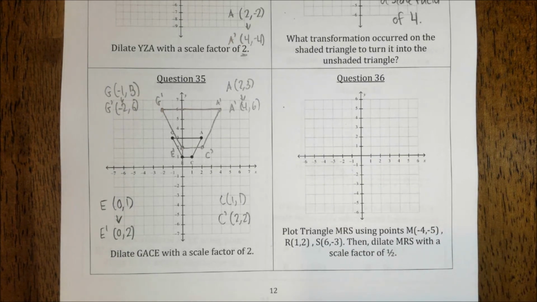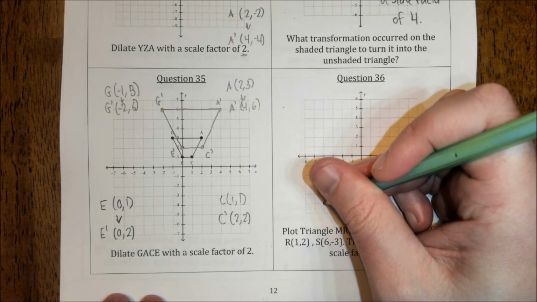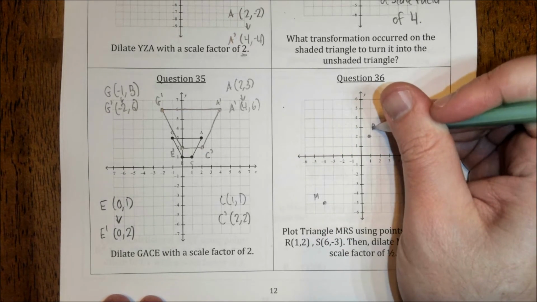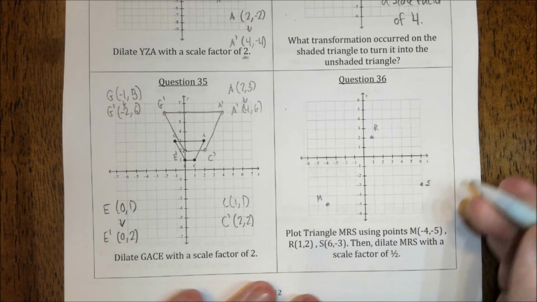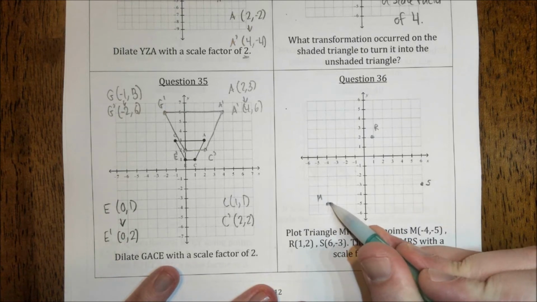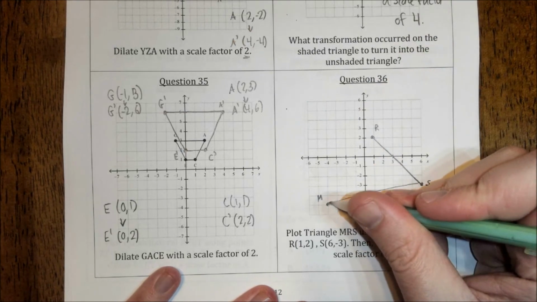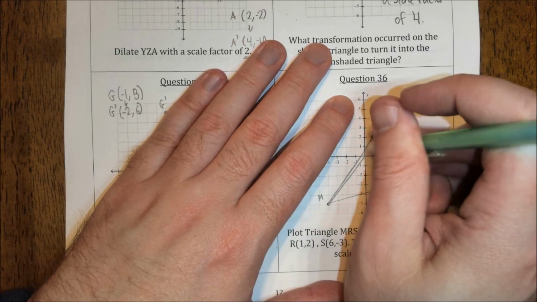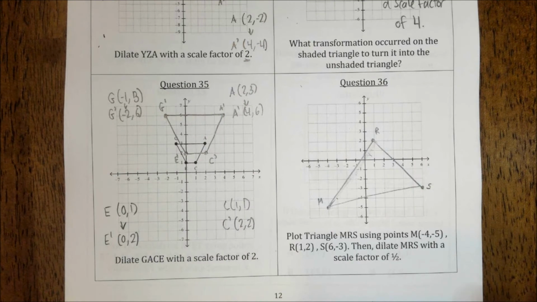Question 36 wants us to plot triangle MRS. M is negative 4, negative 5. R is 1, 2, right there. S is 6, negative 3, right there. If we connect these, ugh, I am not good at connecting dots today. That's better. All right, and this is dilated with a scale factor of 1/2.